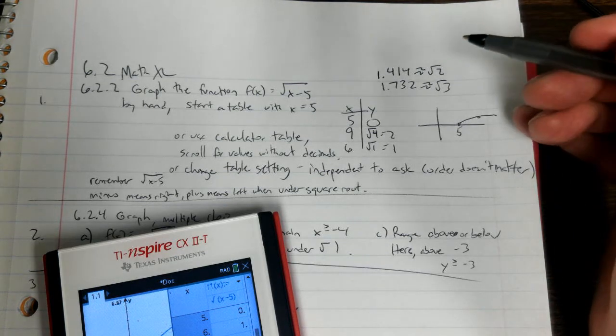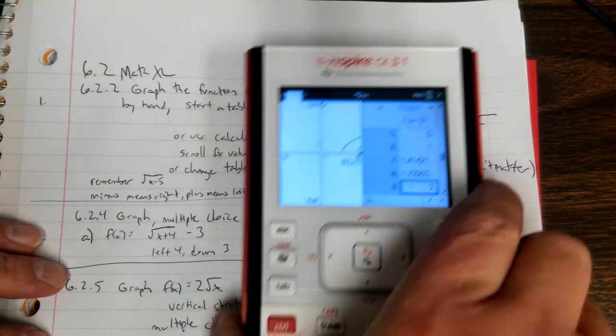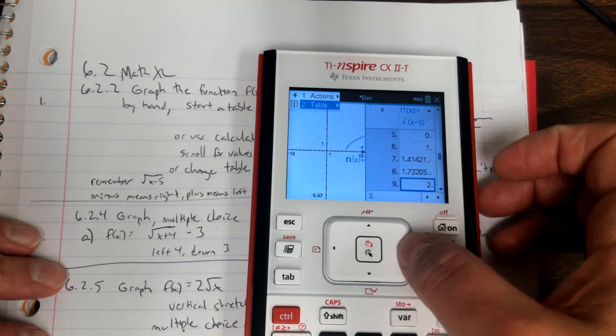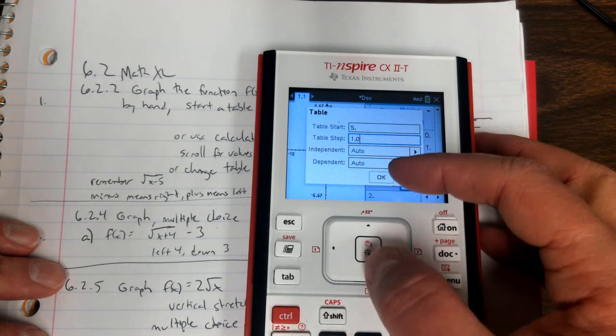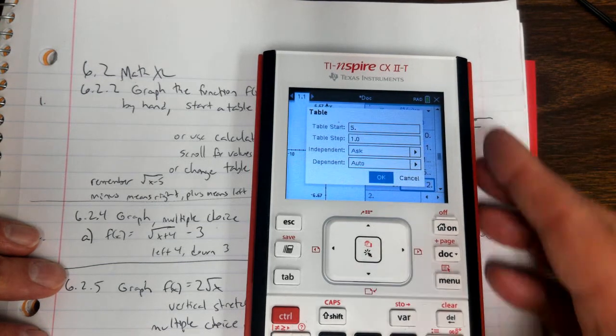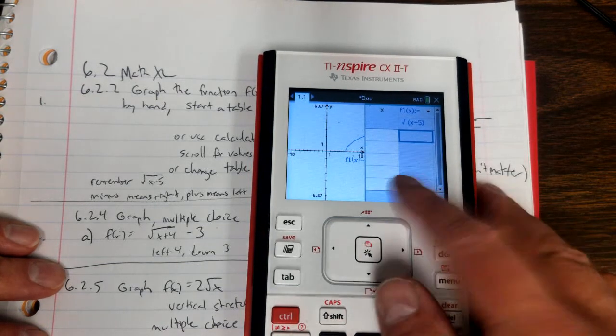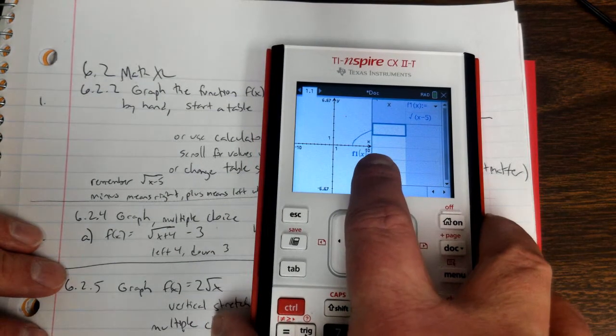So if we want to change our table settings to be independent: ask, then it blanks it out, and then you could type these in any random order.